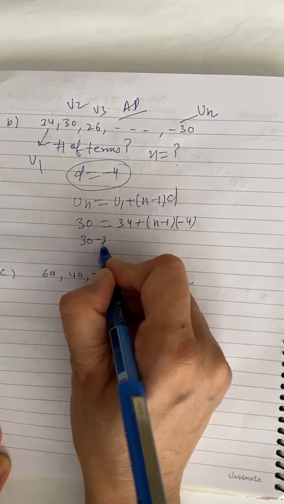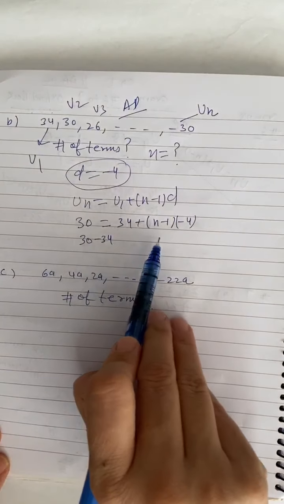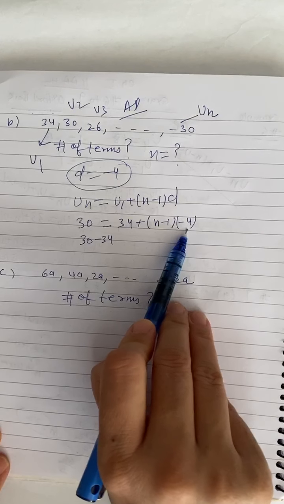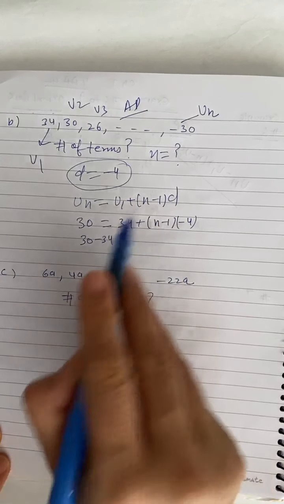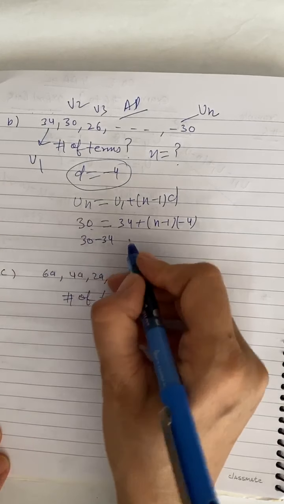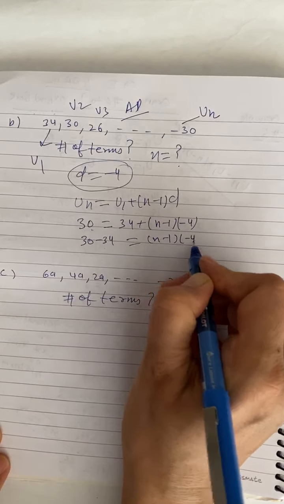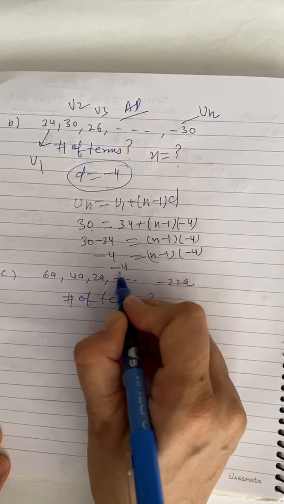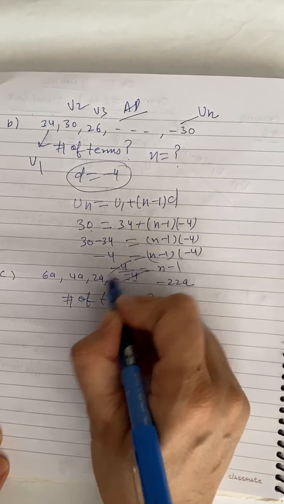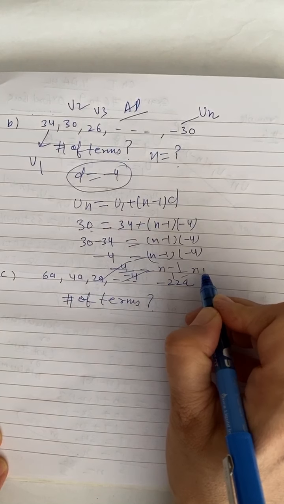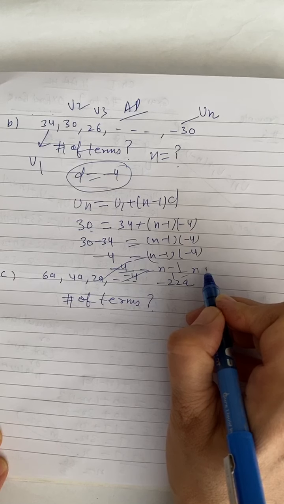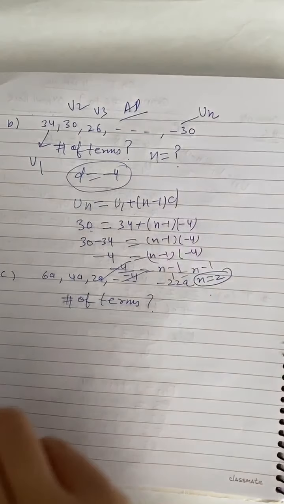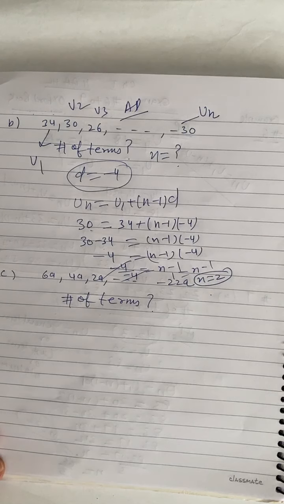So 30 minus 34. In the previous question, I showed you by simplifying brackets first, but there is another way of doing it also. So you can also do 30 minus 34 is equal to N minus 1 into -4. That way you don't have to open the brackets. And then -4 divided by -4 is N minus 1. This gets cancelled. So 1 is equal to N minus 1. That doesn't seem to be the correct answer here.